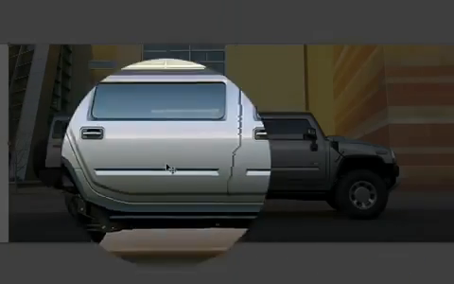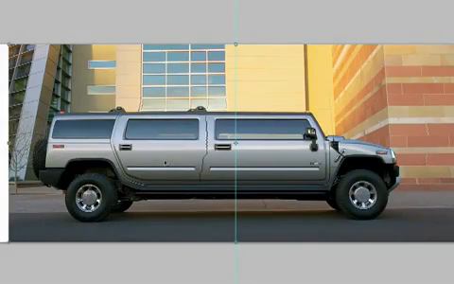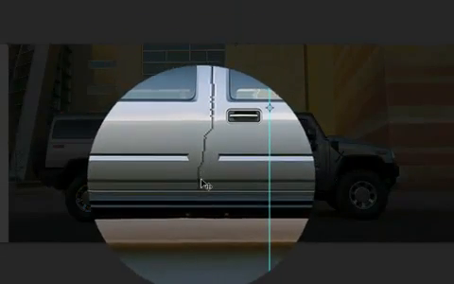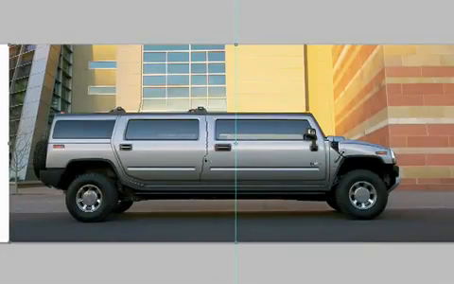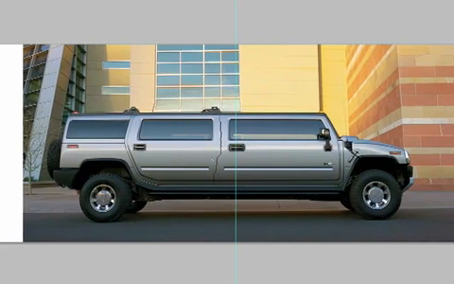And if we press Enter and accept the transform, you can notice that the wheels are the same proportions that they were before. The car looks crisp, it doesn't look blurry, but there is an area in the middle here where this line gets a little bit distorted. But that can easily be fixed either with the clone stamp tool, the healing brush tool, or the history brush tool, which I'm going to show you very quickly what that would look like.